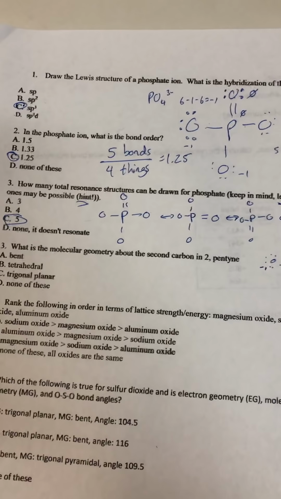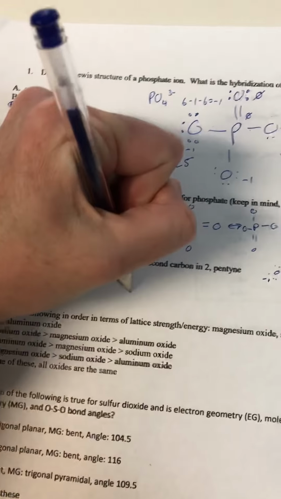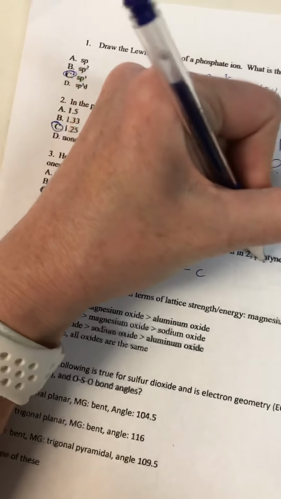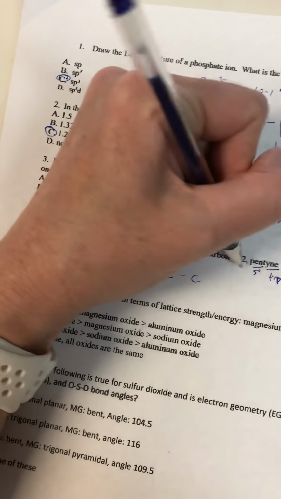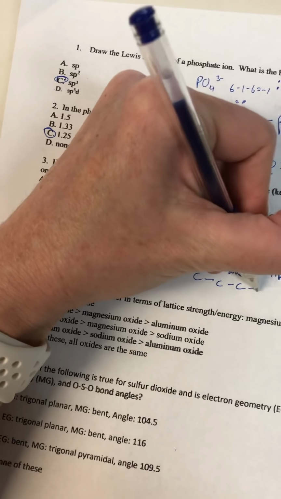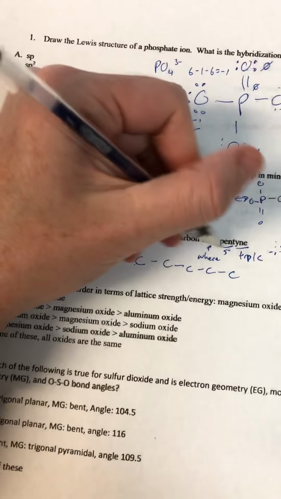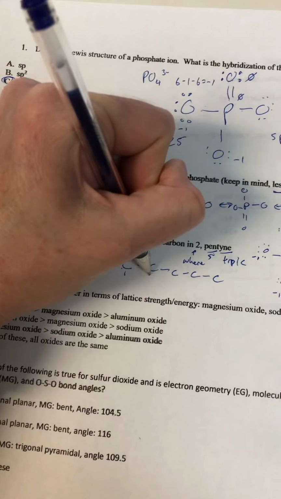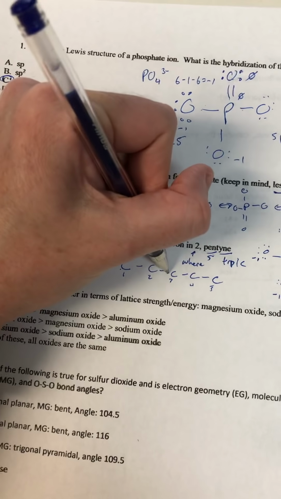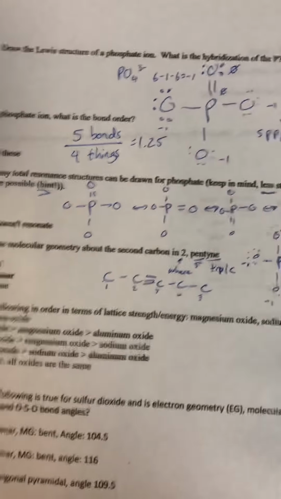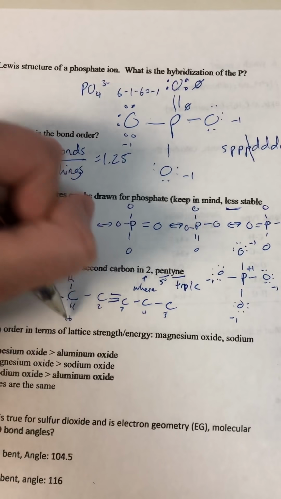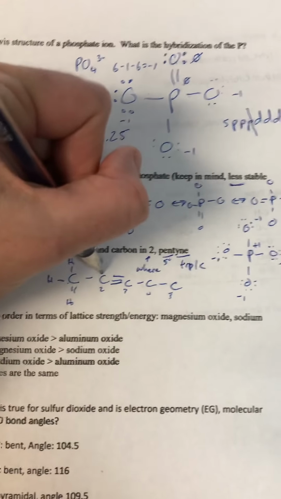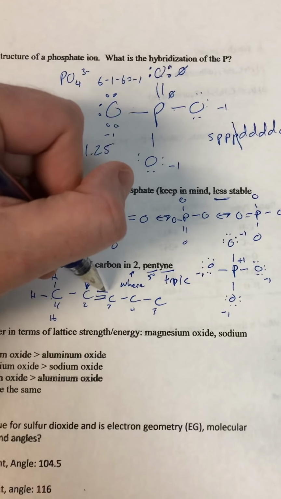All right, another question. What is the molecular geometry about the second carbon in 2-pentyne? Well, 2-pentyne would be 5 carbons. Pent tells you there's 5. The "-yne" tells you that it's a triple bond. And the 2 tells you where the triple bond is. So here we have 1, 2, 3, 4, 5. And the triple bond will lie on the second carbon. So we'll put the triple bond there. Now we just fill in the rest with hydrogens, ensuring that each carbon has 4 bonds to it. Oh, shouldn't put it there because there's a carbon with 1 and then 3 right there.